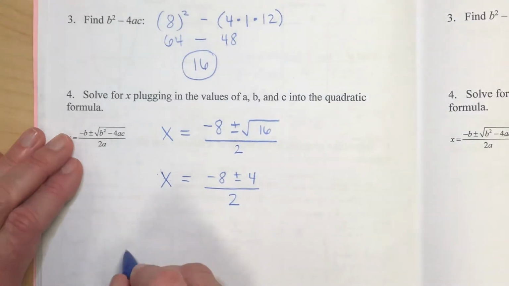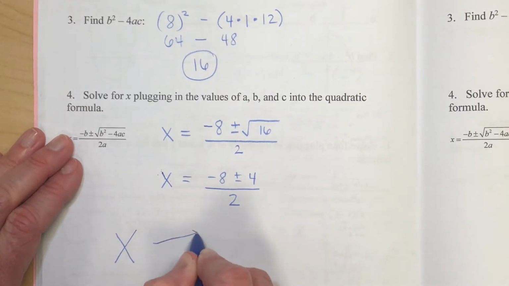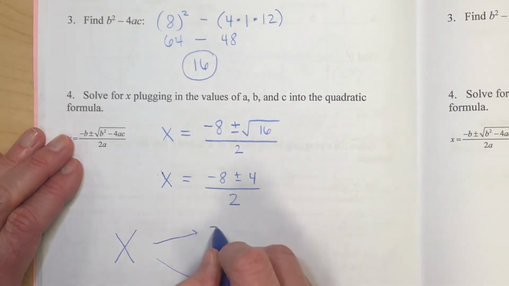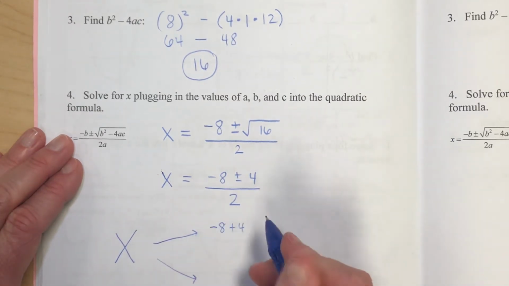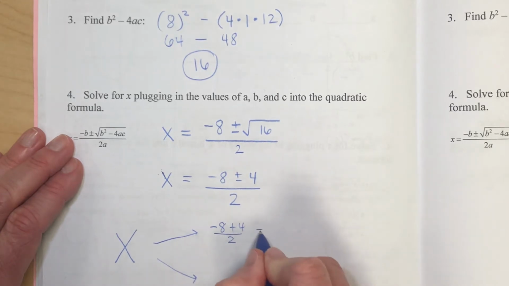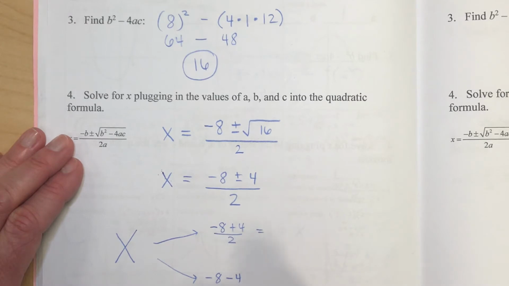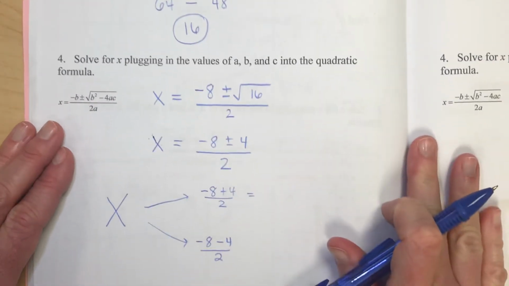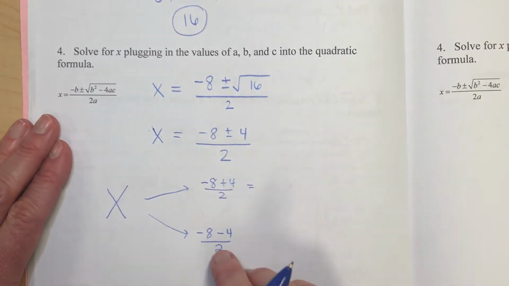And so I normally write it like this. X can equal negative 8 plus 4, and then divide by 2. And it will be negative 8 minus 4, and then divide by 2. So that's why it says plus minus, because we're actually going to do both. One for the add and one for the subtract.